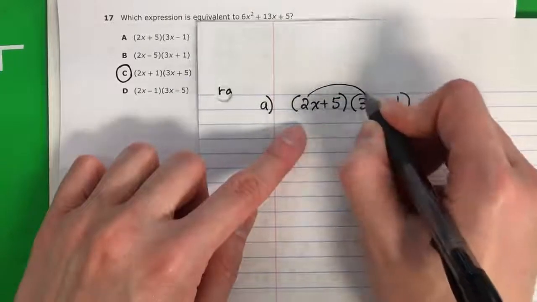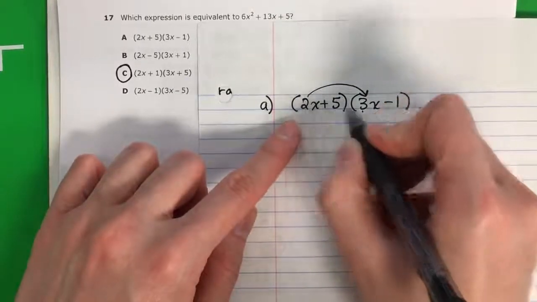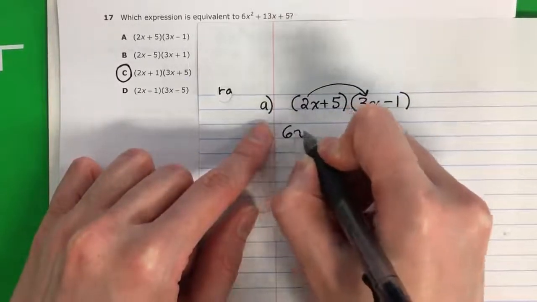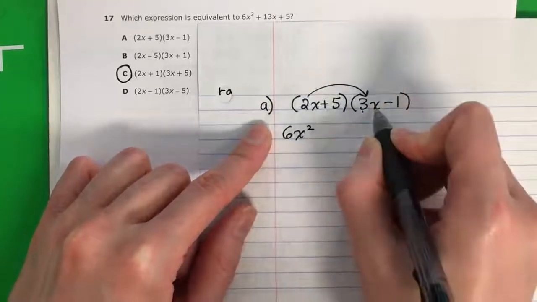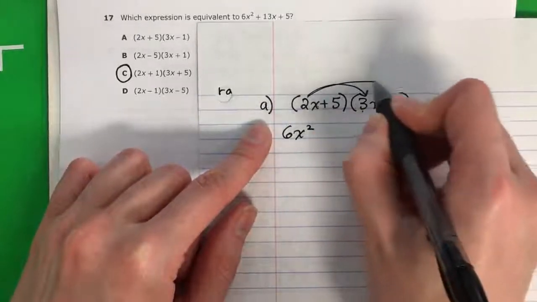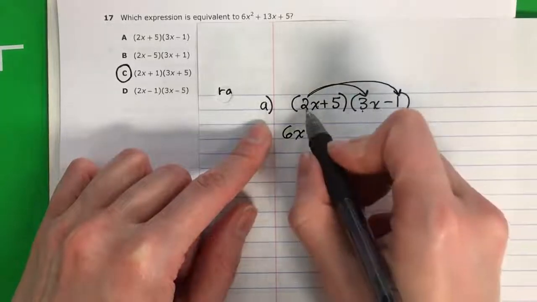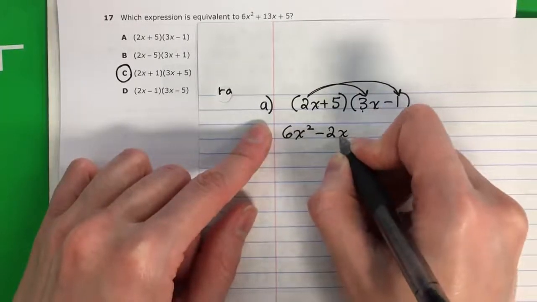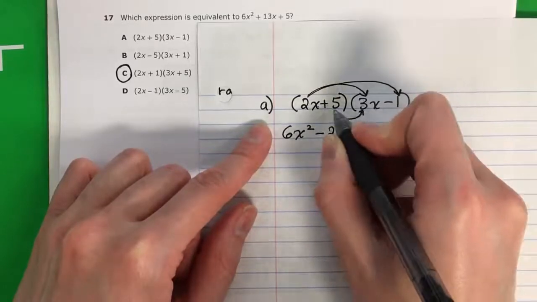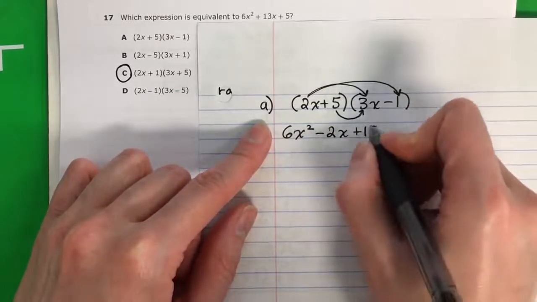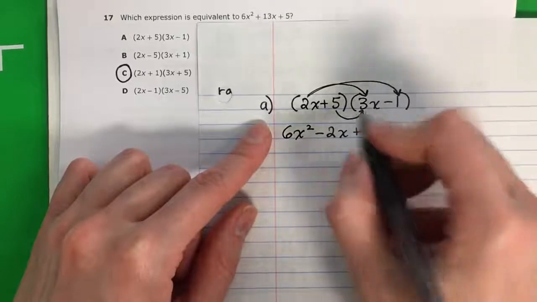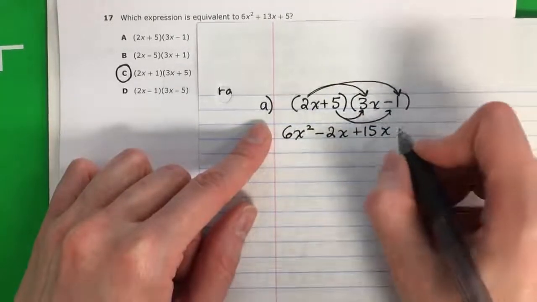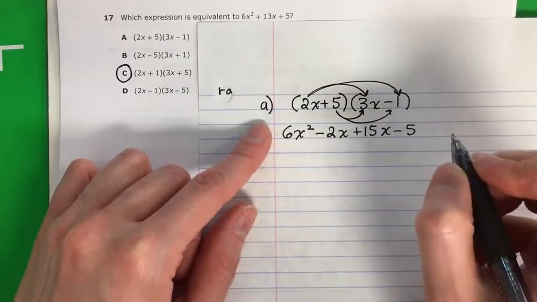So I'm going to do 2x times 3x. 2 times 3 is 6x squared, because I have two x's. 2x times negative 1. 2 times negative 1 is negative 2x. 5 times 3 is positive 15x. And then 5 times negative 1 is negative 5.